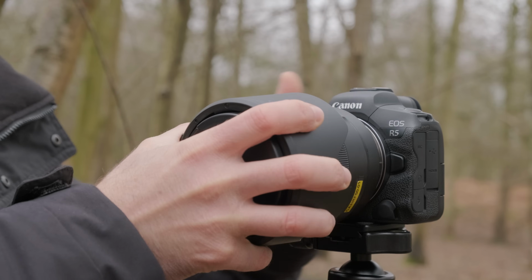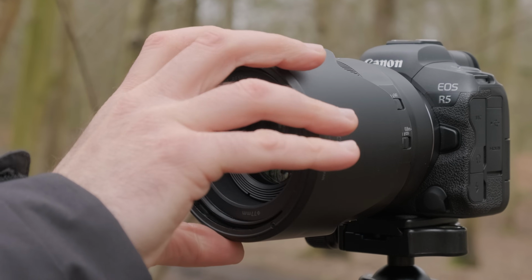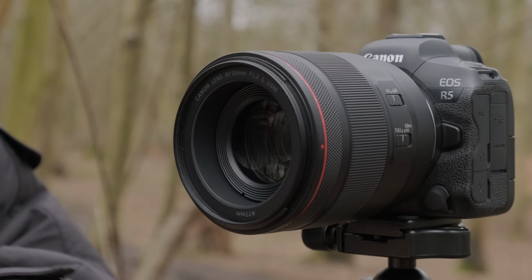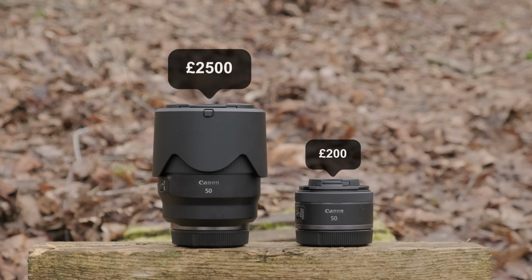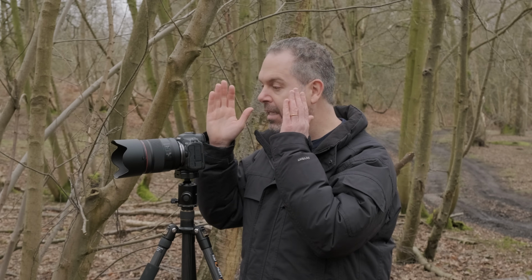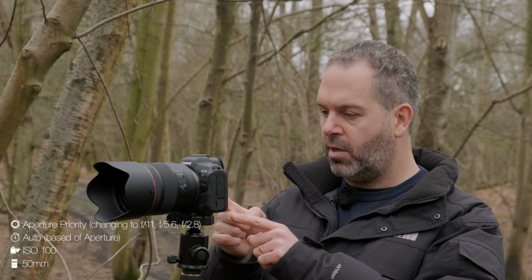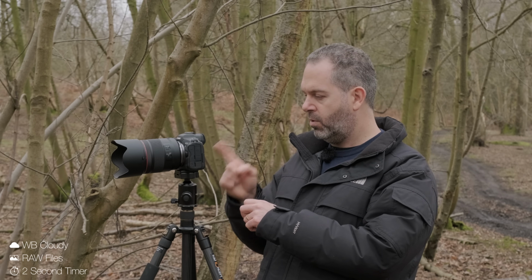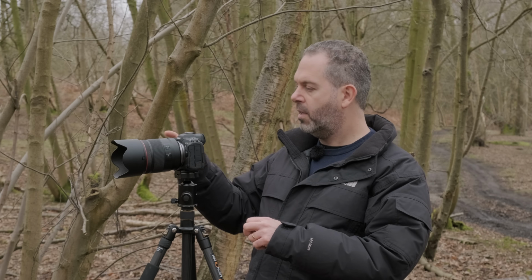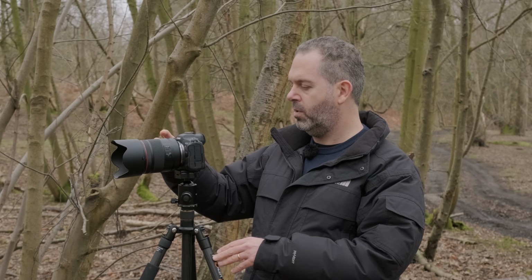Okay, let's get the f1.2 on here. So now I've got the f1.2 50mm one, £2,500 by the way, which is £2,300 more than the last lens, and a considerable amount bigger as well. Right, let's check that everything is the same. ISO 100, aperture priority, white balance is on cloudy, we're shooting in RAW, 2-second timer. And that's it really. Let's change the aperture now to f11 so that we can do the test again.